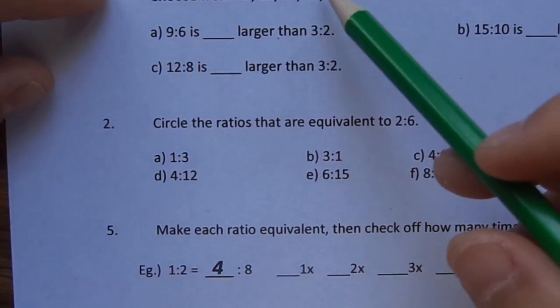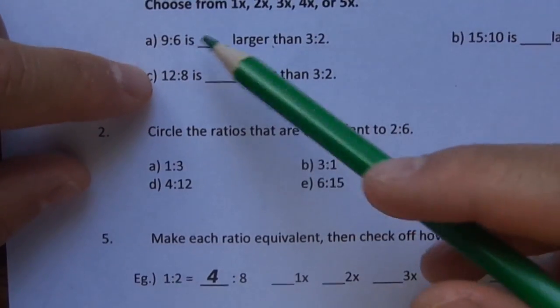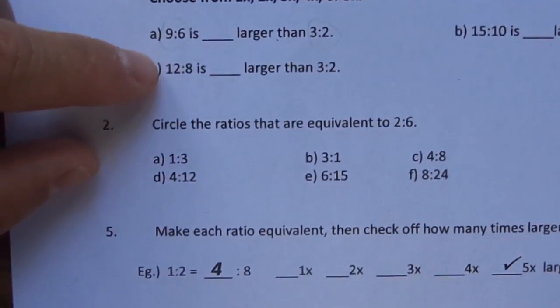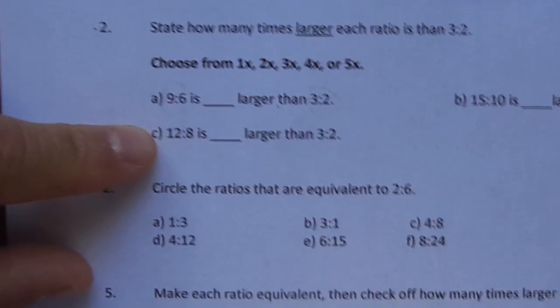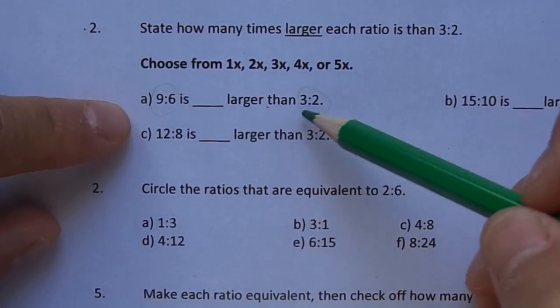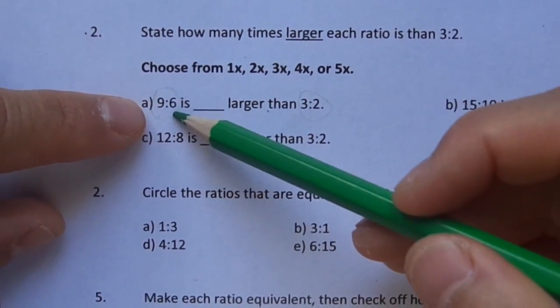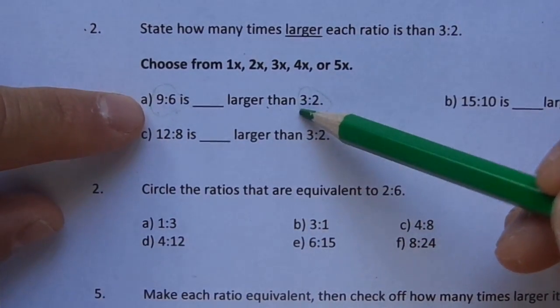Okay, for question 2, simply state how many times larger each ratio is than 3 to 2. So for example, this ratio here, remember these are equivalent ratios, which implies that the ratios still mean the same thing, okay? So in this case, for every 9 slices of pizza I get, you get 6 slices of pizza. That's the same ratio as 3 to 2.